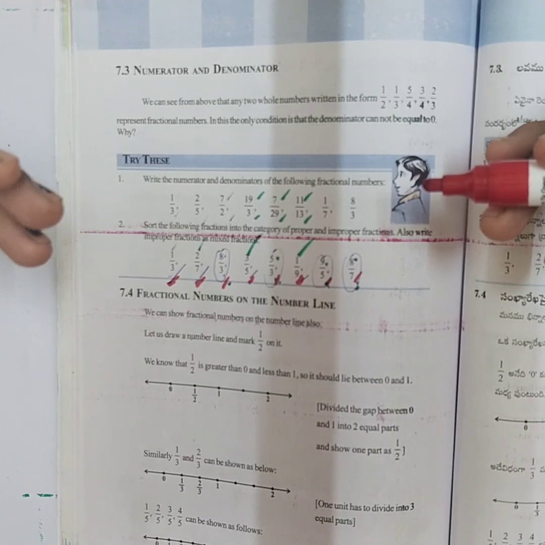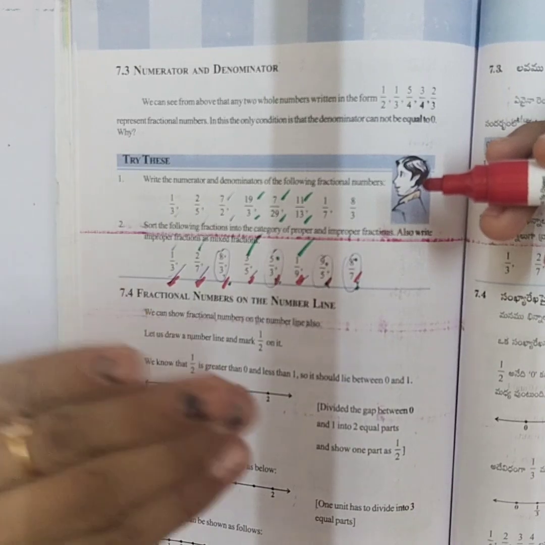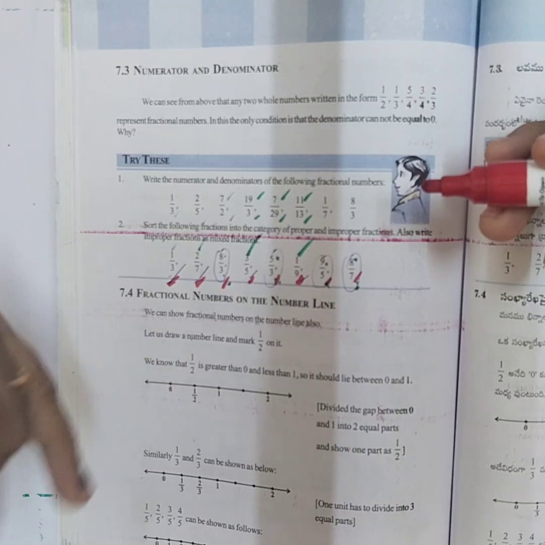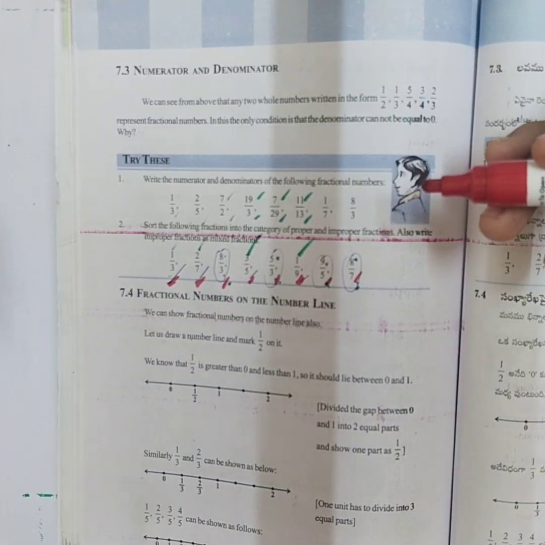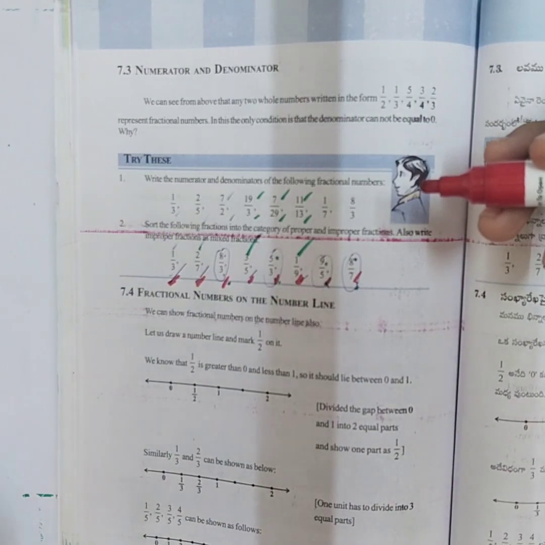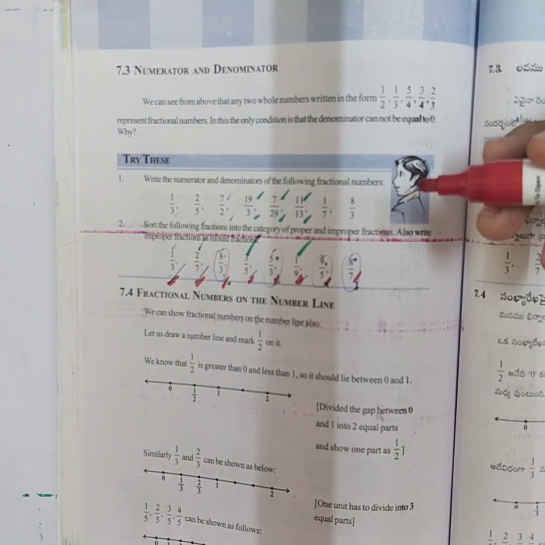So we discussed all these, converting improper fractions to mixed fractions. So one part is left, converting mixed fractions to improper fractions. Let me discuss it at the start of the next video.